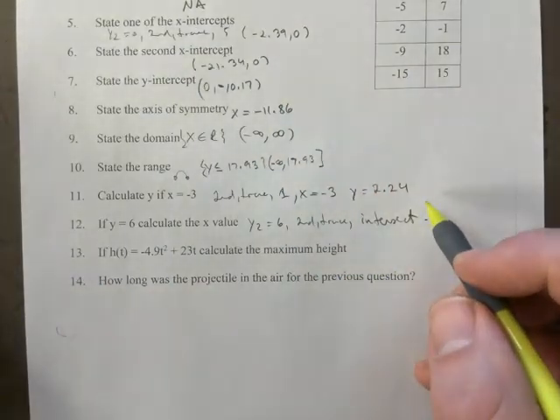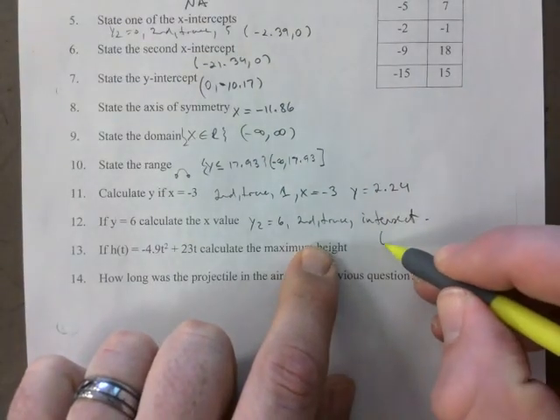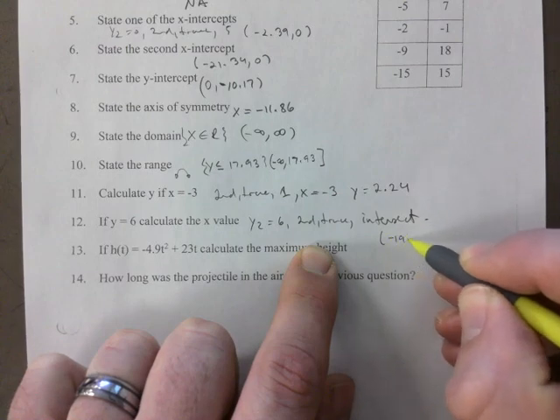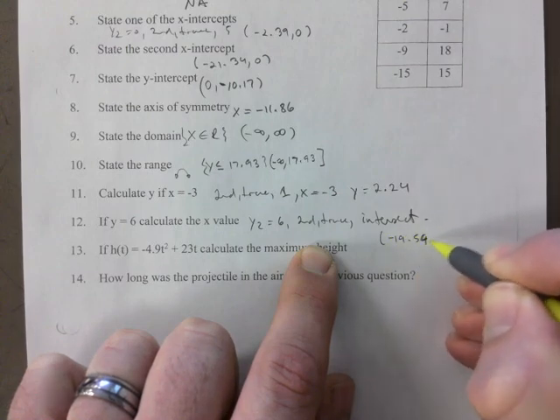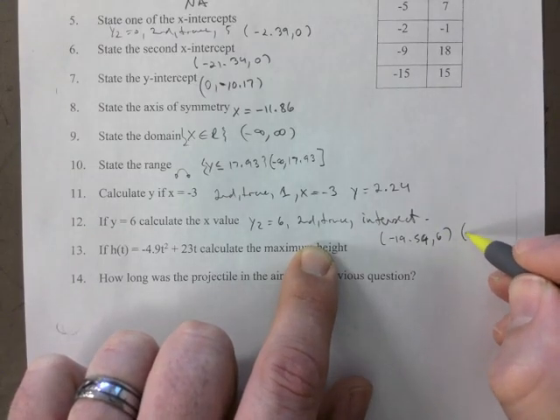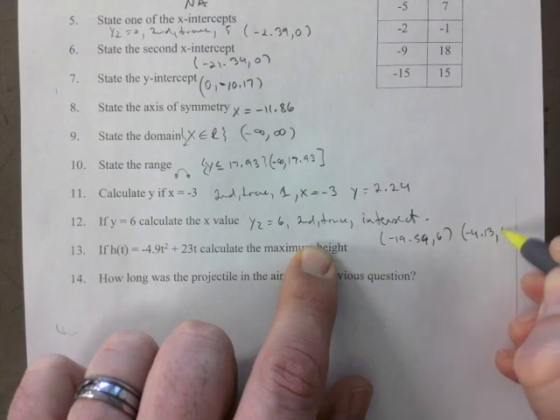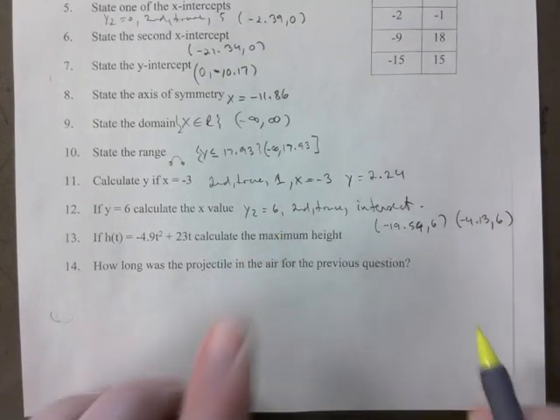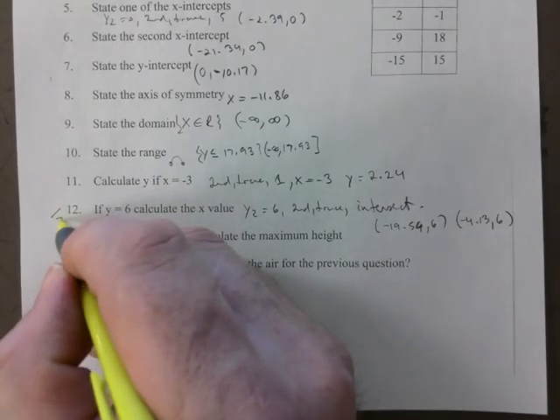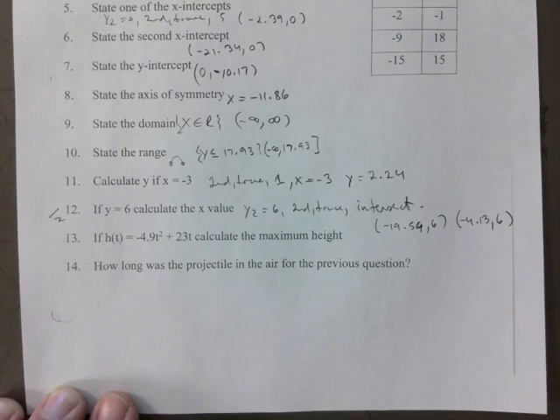If you just put the coordinates down, that's fine with me. One of them is negative 19.596. And the other one is negative 4.136. So you're fine there. We will make that worth 2 marks for 12.